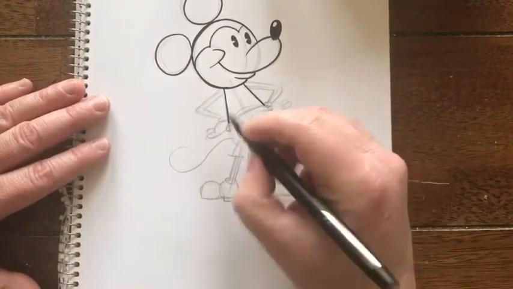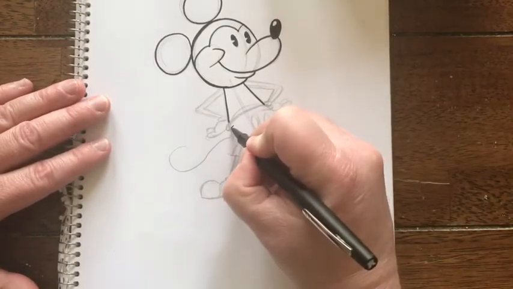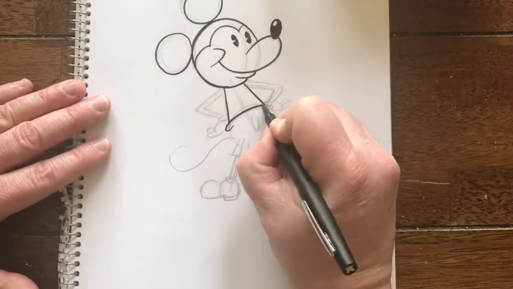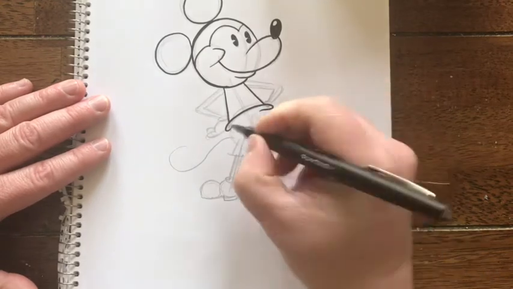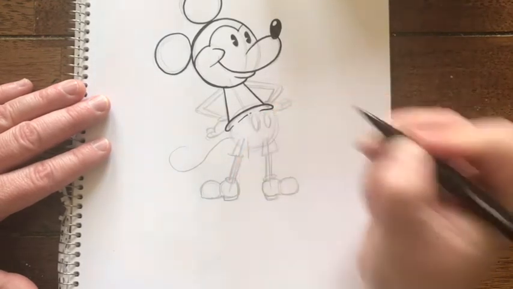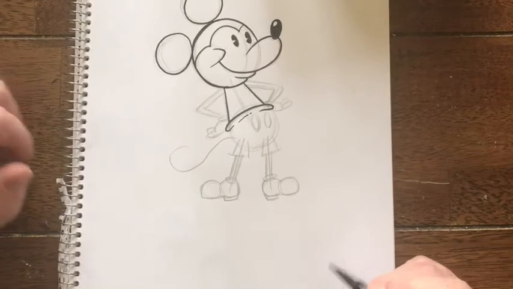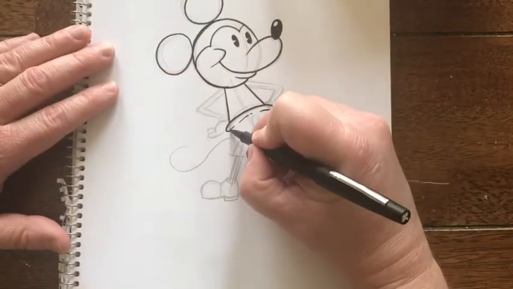Don't forget to add the little lip on the shorts here. This kind of little curve. We'll do the same thing on the shoes and the gloves here in just a second. So don't forget to add that. Also add a little indication there.